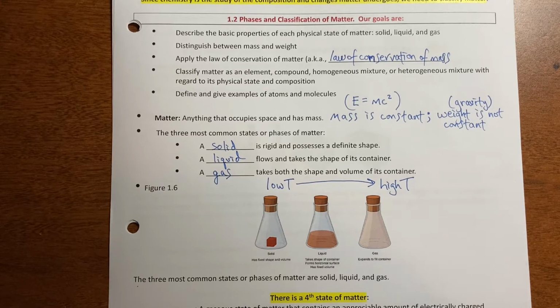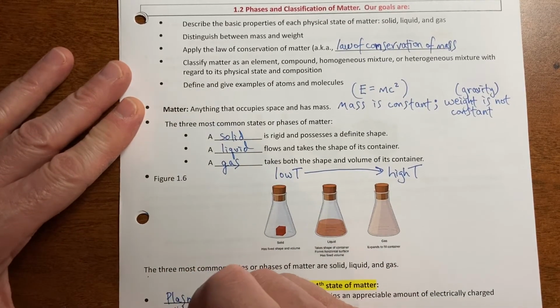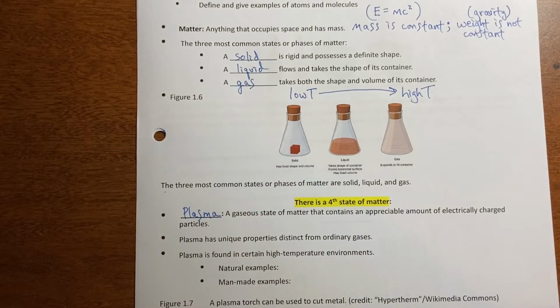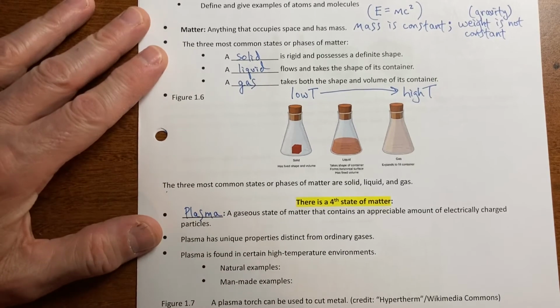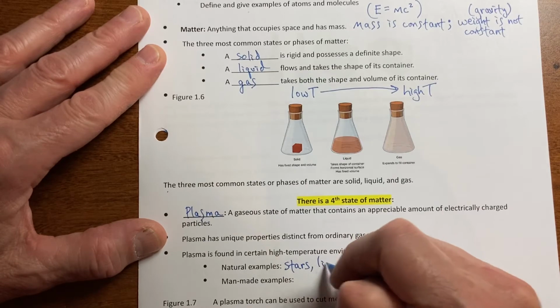Now, believe it or not, there actually is a fourth state of matter, and it's called plasma. I know you've heard of plasma because of plasma screen TVs, which are a relatively new technology. But plasma has been around, and we've understood it for hundreds of years. It has unique properties. It's a gas, but a little bit different. It's electrically charged. It's a charged gas. Plasma is generally found in a high temperature environment. Some natural examples of plasmas are stars or lightning.